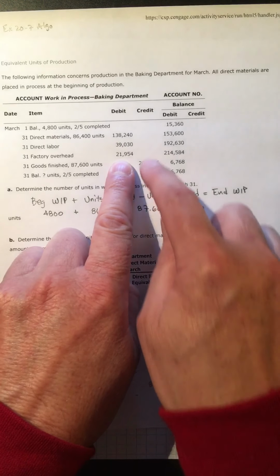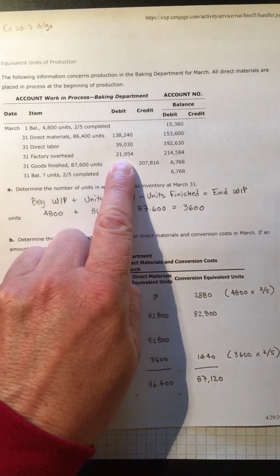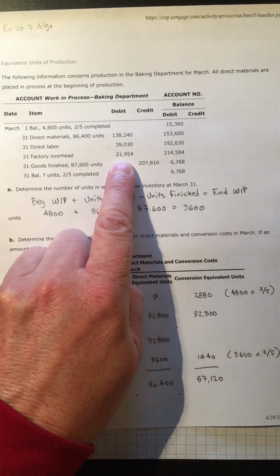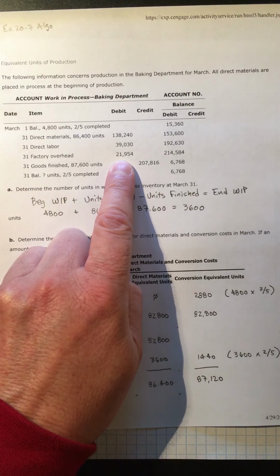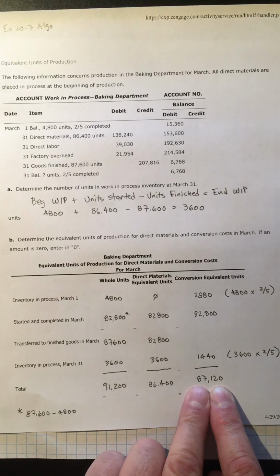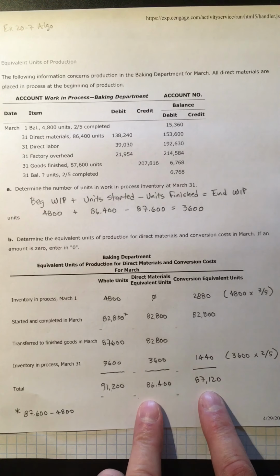For conversion costs, I would add these two numbers together. Remember, conversion cost is direct labor and factory overhead. So I would add those two numbers together. That's what I spent on the conversion cost, and this is what I did. So I would divide by that number. So we're going to get the most accurate unit cost that we can by looking at these two separately.